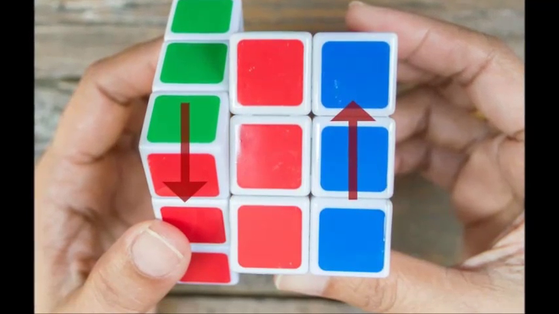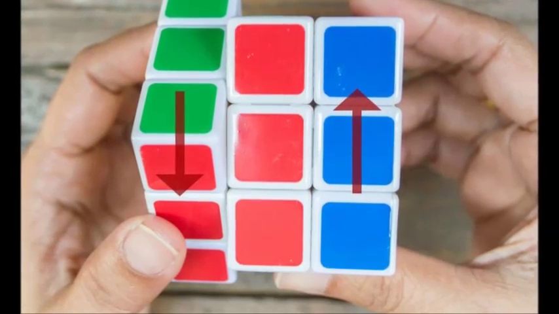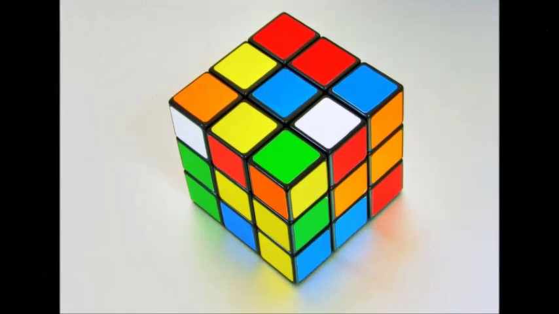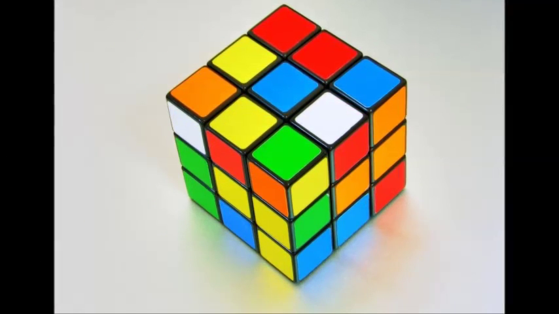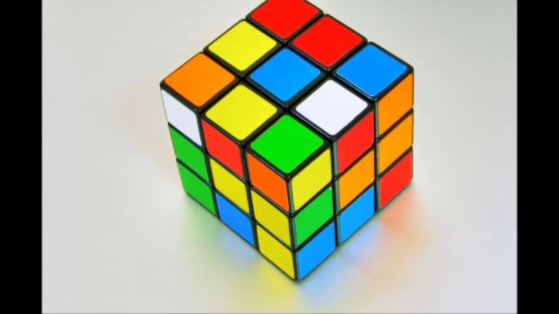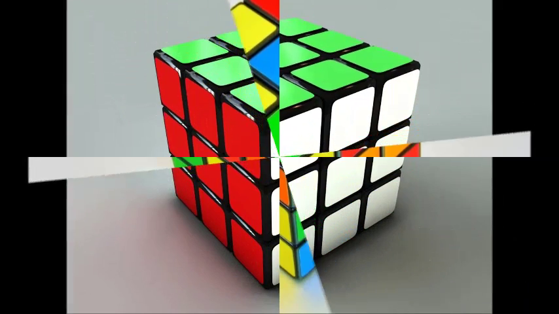Turn opposite sides in opposite directions. Holding your Rubik's Cube in your hand, you will need to turn each side one click in opposite directions. One side will go forward while the other goes backwards. Start by looking at the red side of your cube. Make sure that the blue side is to the right of the red.